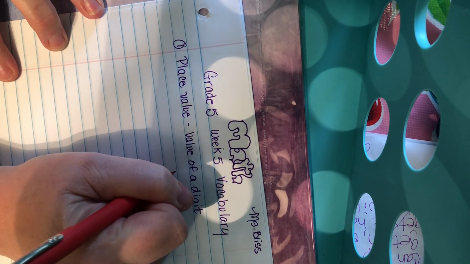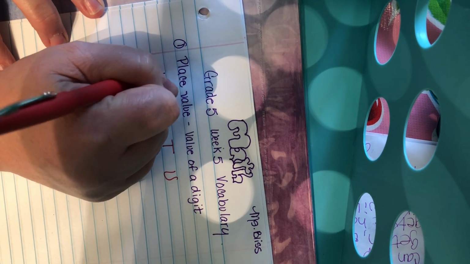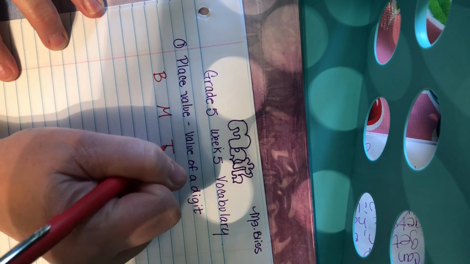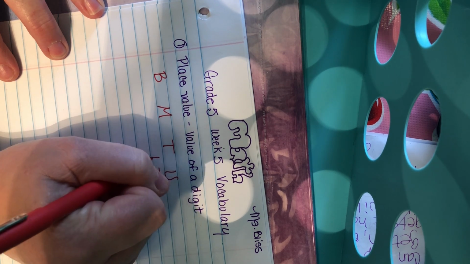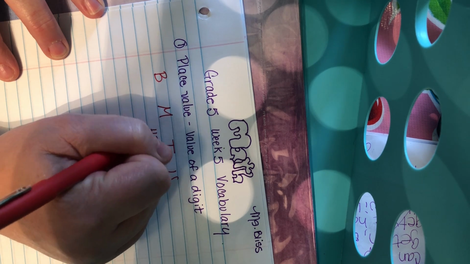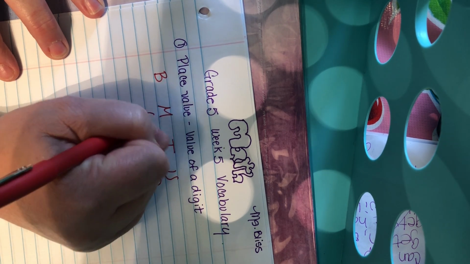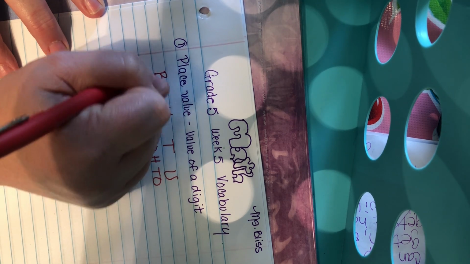I'm going to do the ugly tiger might bite, or baby might throw up. And then there's ole taco hot.